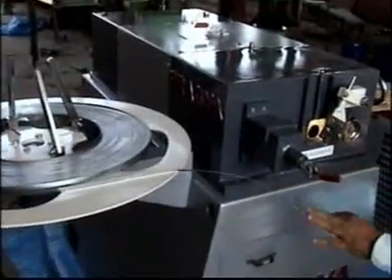Now, this spool feeds the strip to this corrugation module. This is a corrugation module. Just put it.